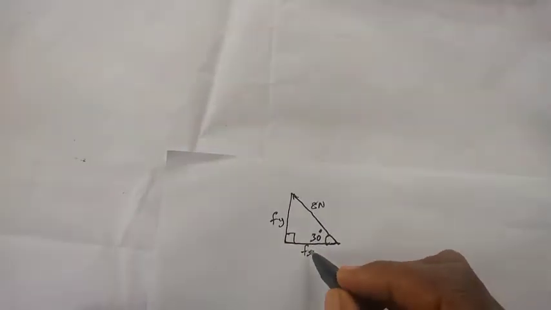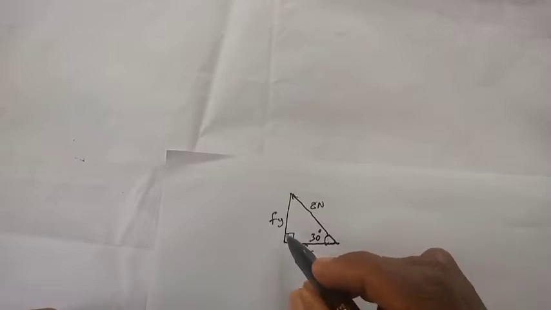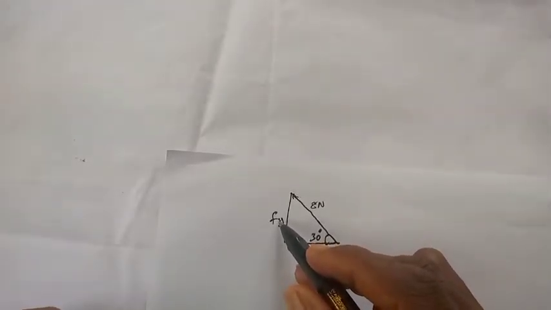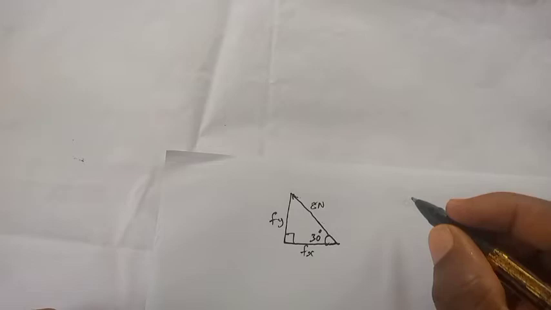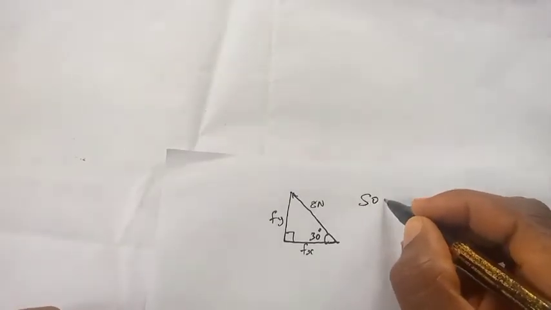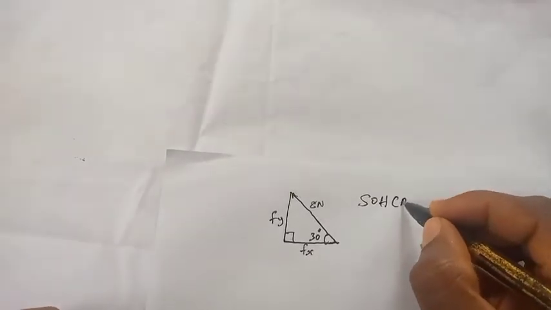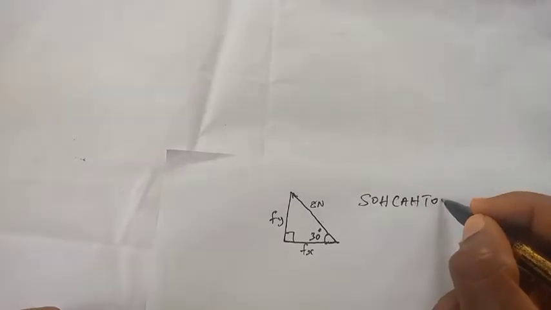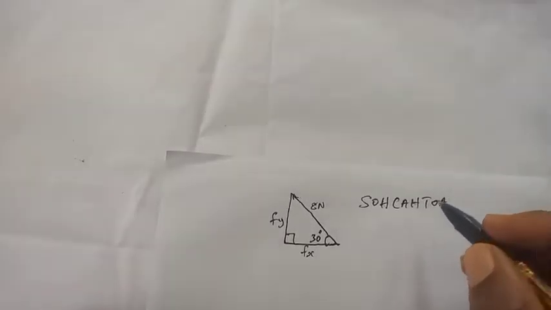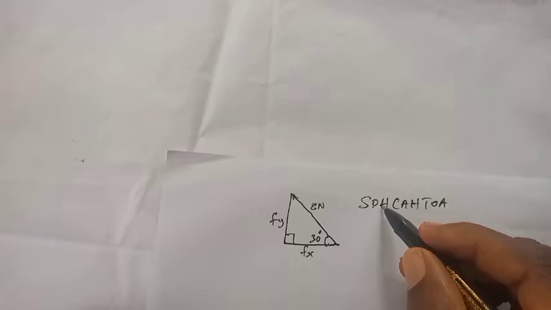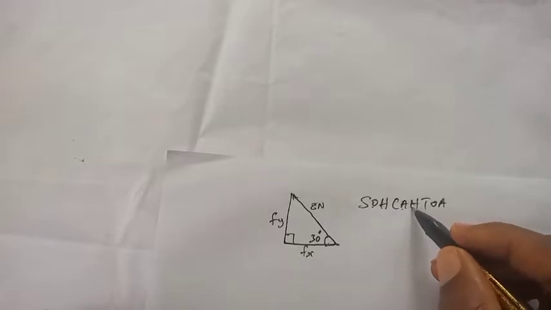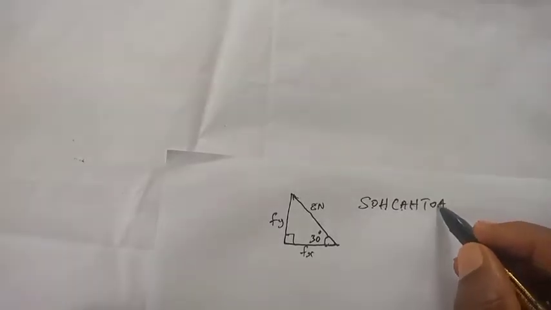So how do you find the horizontal component, which is F of x, and the vertical component, which is F of y, of this 8 Newton force? In SOHCAHTOA, this is opposite and hypotenuse, this is adjacent and hypotenuse, and this is opposite and adjacent.